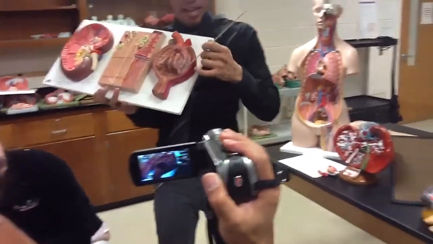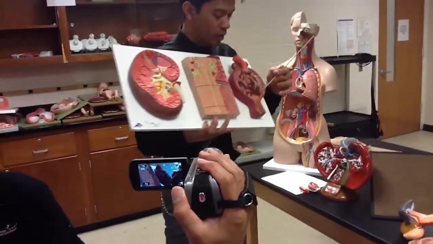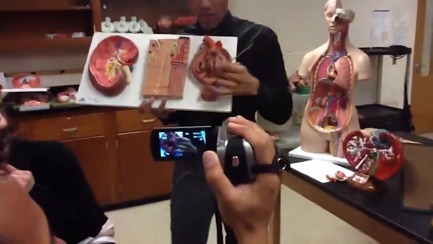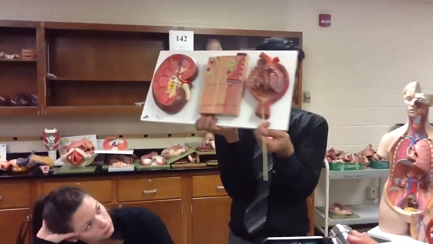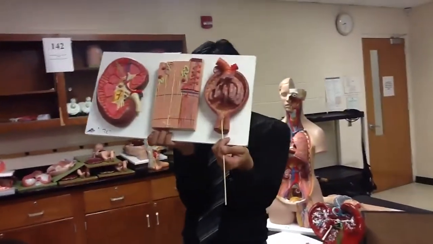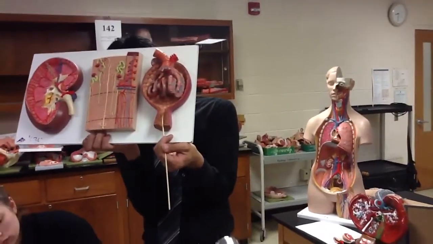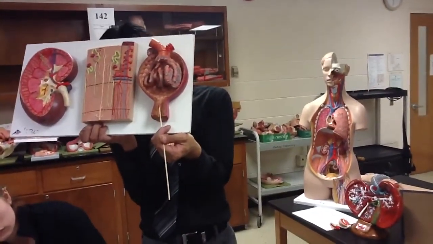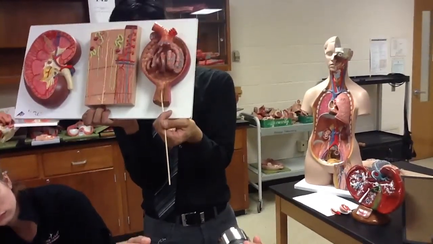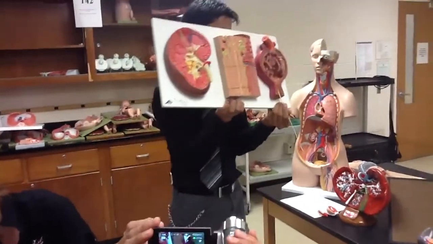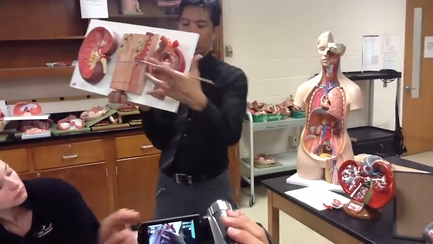That filtrate is going to be captured by Bowman's capsule here. And then it's going to continue on to this tube where the pointer is. That is now called the proximal convoluted tubule. Okay? So that takes care of everything that we need to know off of this so far.